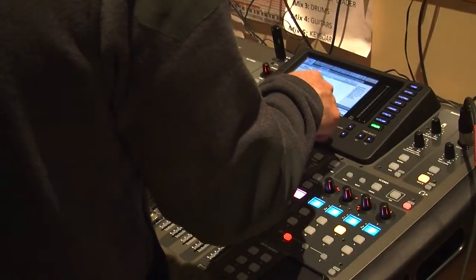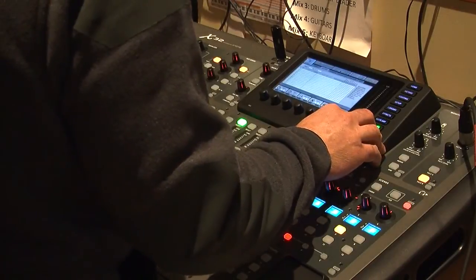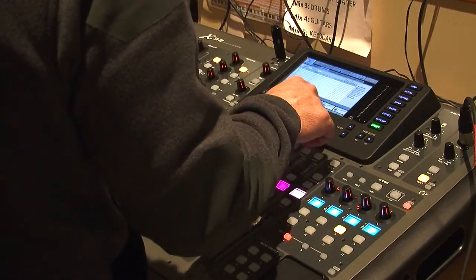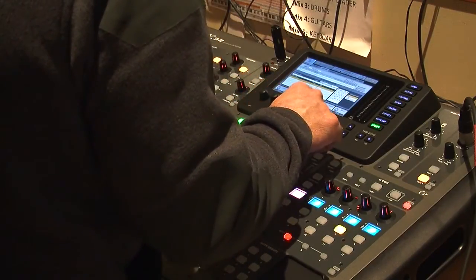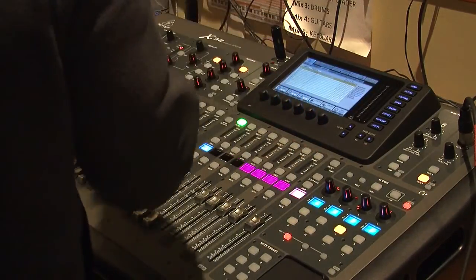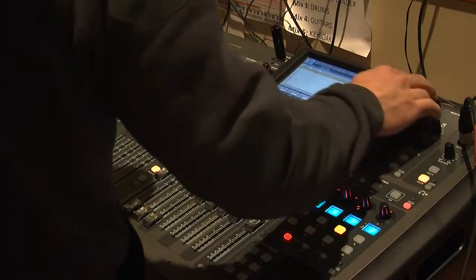Utility also allows you to export to the USB. So in this case, I'm going to export scenes to the USB. And I'll just hit save, and now it's saving this file to the USB. Okay. Because see, now the light went off. It's done.